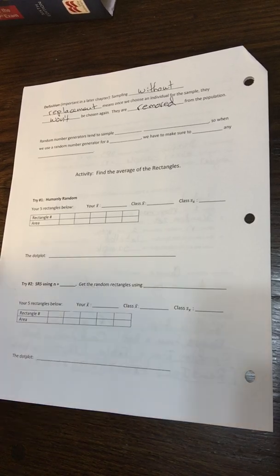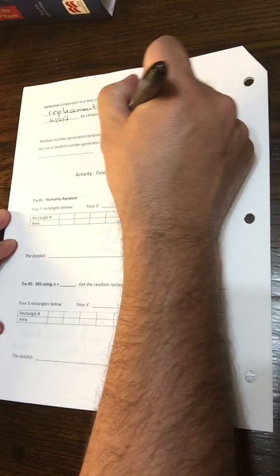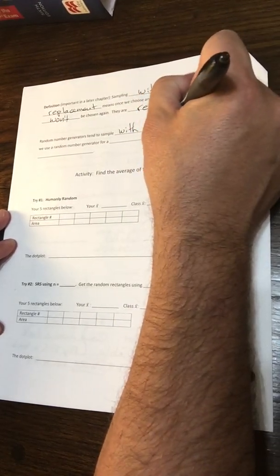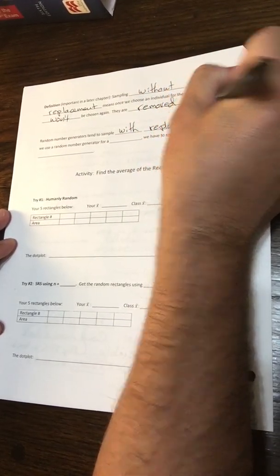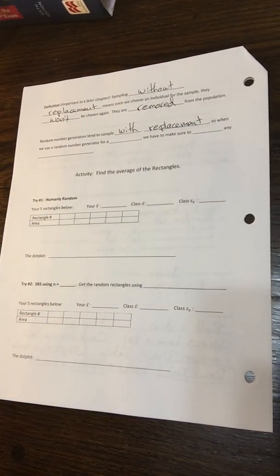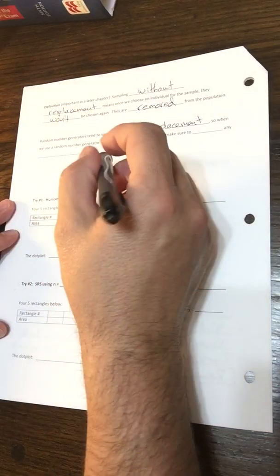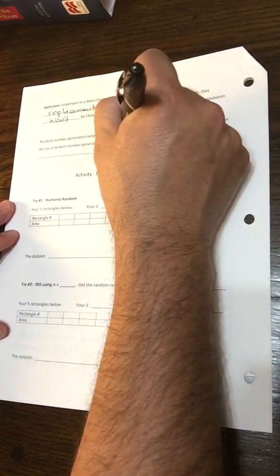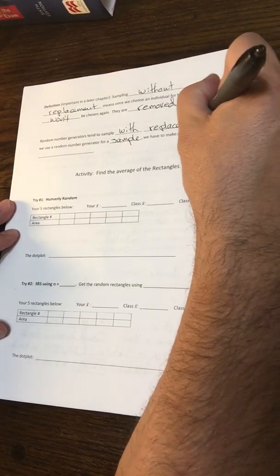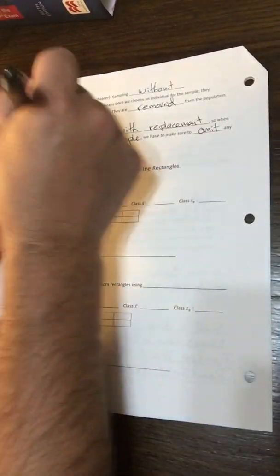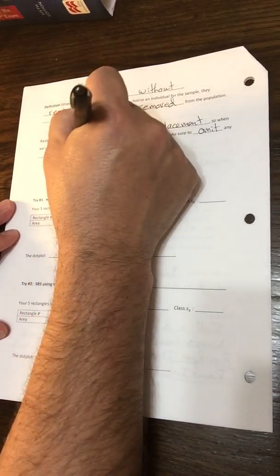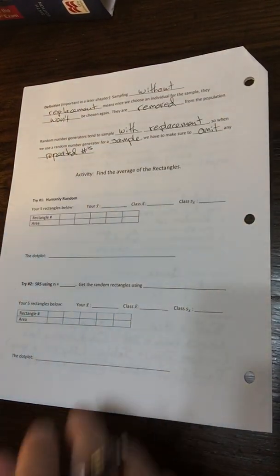Okay, random number generators tend to sample with replacement, even though that number 8 on your calculator won't, if you have that option. But we have different years' worth of editions of calculators, so some of them do, some of them don't. So if we use a random number generator for a sample, and your calculator won't do it without replacement, it'll repeat numbers, you just got to make sure that you omit any repeated numbers. And that's just kind of common sense.